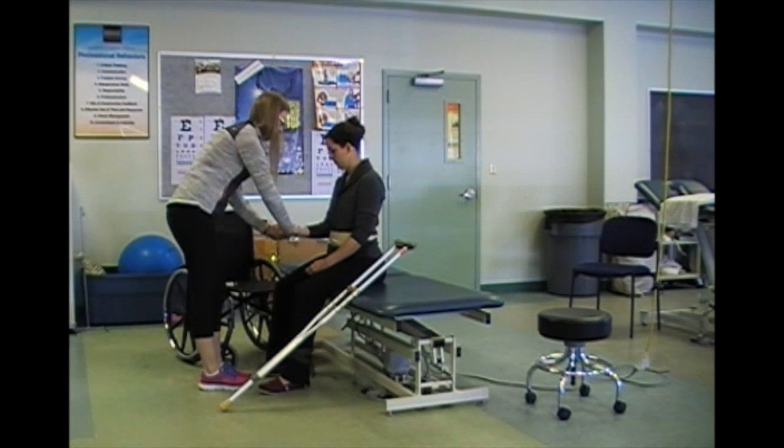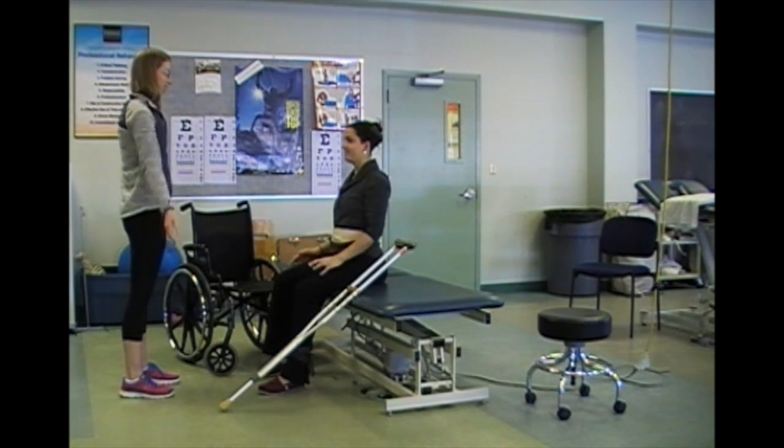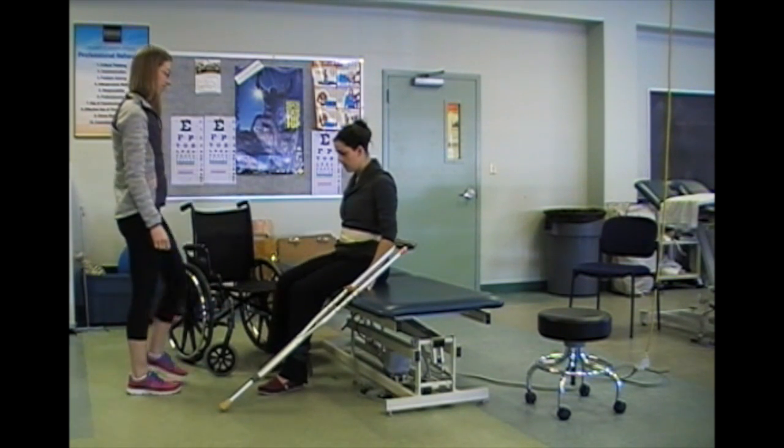Assess bed mobility to assess their ability to transfer. This will be crucial for choosing the type of stand pivot transfer. Weight-bearing status as ordered by the MD.